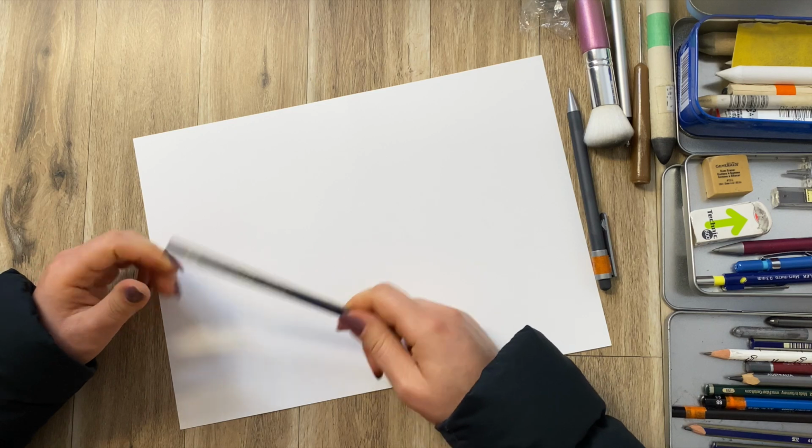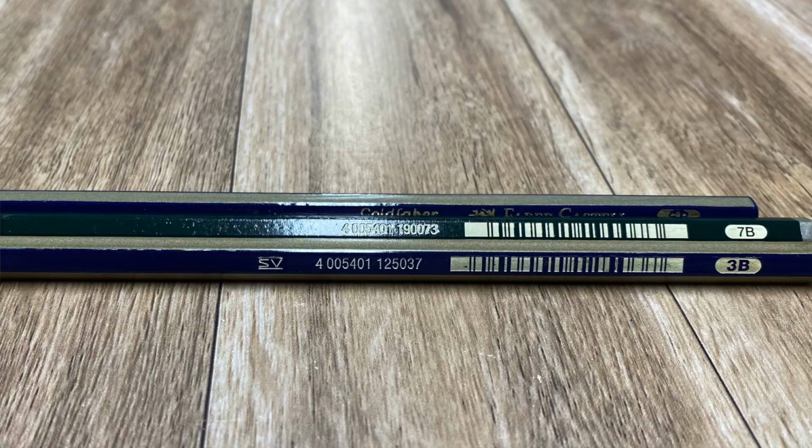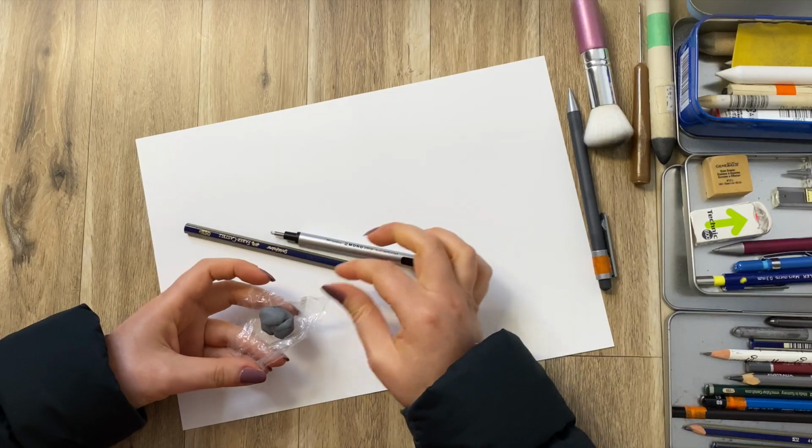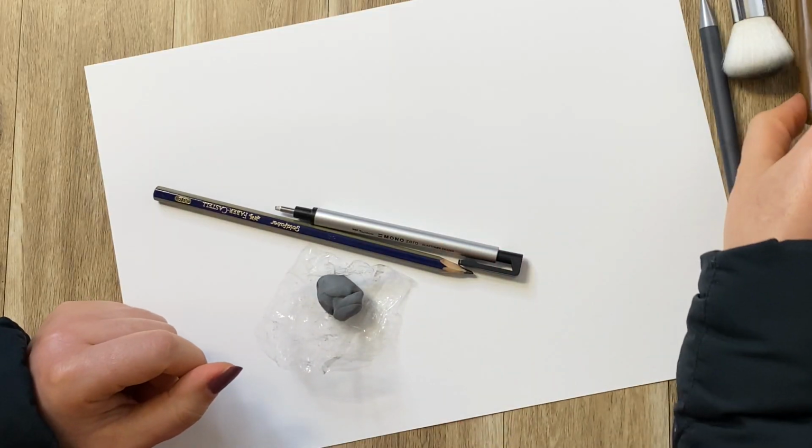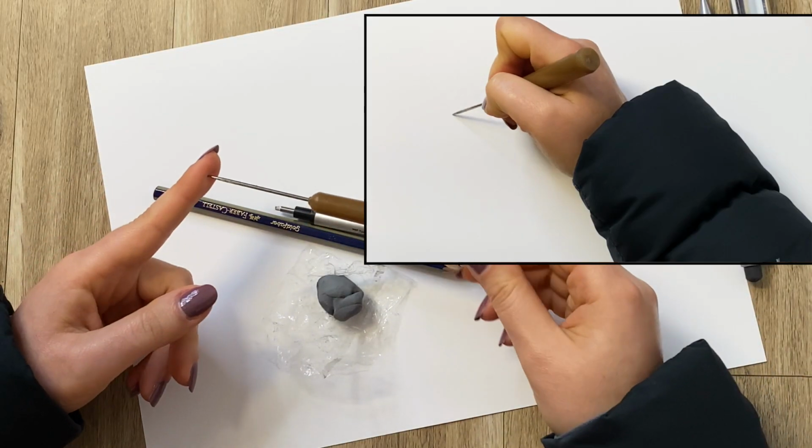So far we have done a lot of different videos on different ways to use graphite pencils. Now for this tutorial you would need a nice piece of paper, some pencils, erasers, and a little Sharpie tool.